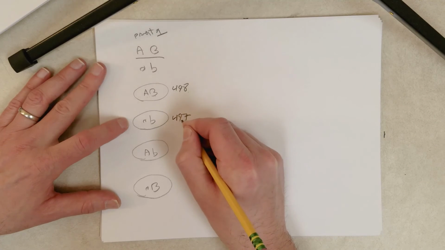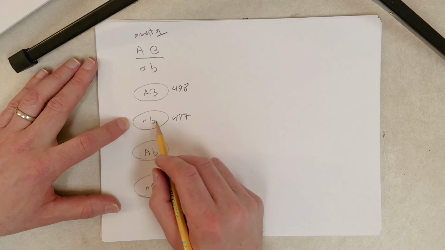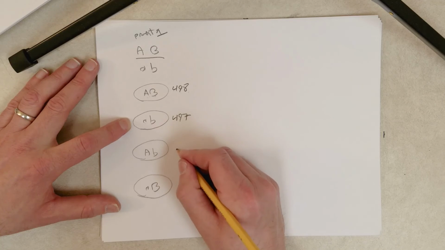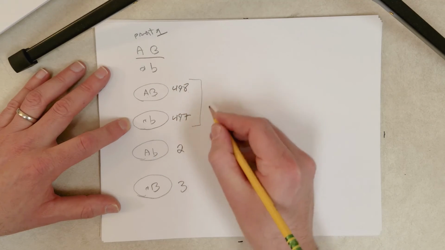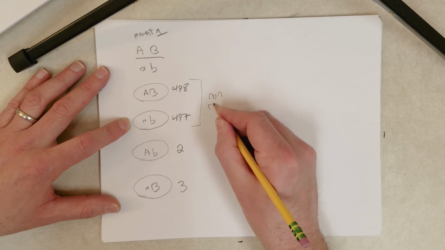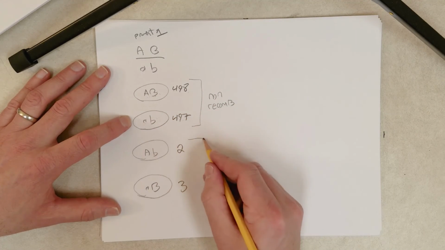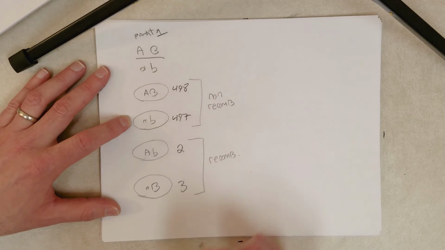Same thing for these. Let's say there were 497 offspring with little a, little b. That means they resulted from 497 gametes that were little a, little b. And for here, let's say we had 2 and 3. We already determined that these are the non-recombinants. These gametes are the non-recombinant gametes, and these gametes are the recombinant gametes.